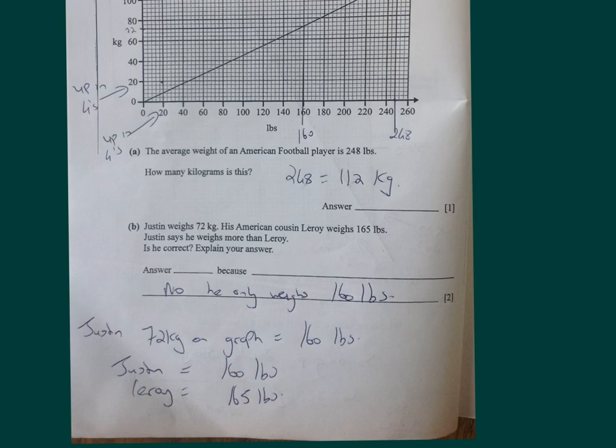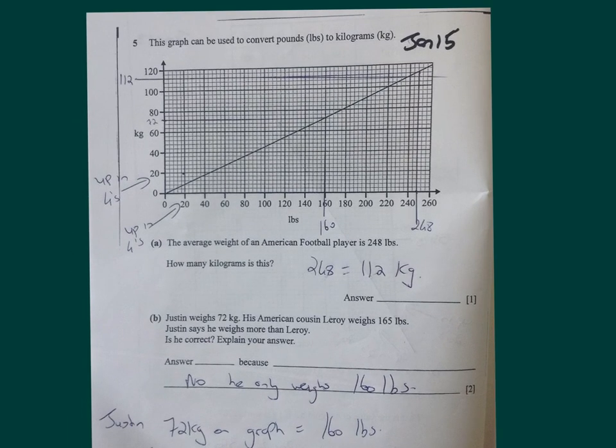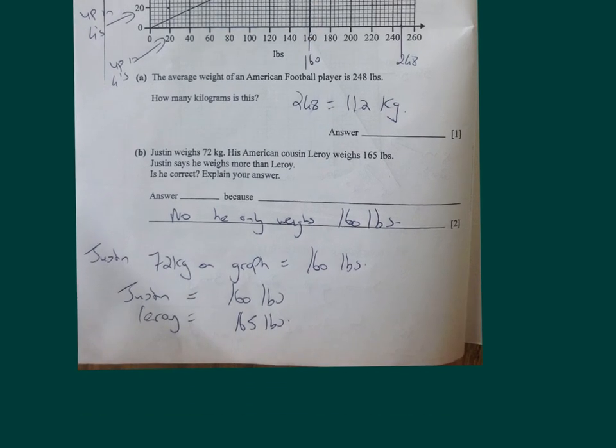Part B. Justin weighs 72 kilograms. His cousin weighs 165 pounds. Basically, you have to look at one compared to the other. So go along to 72 kilograms on the graph. I've marked it in there, 72. Across to hit the line, down. I've worked out 72 on the graph to be 160 pounds. He's 160. Leroy's 165. Justin says he weighs more. No, he doesn't. He's not correct. He only weighs 160. He's 5 pounds less.